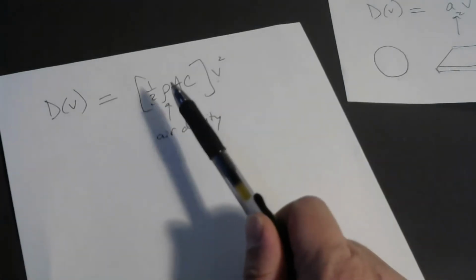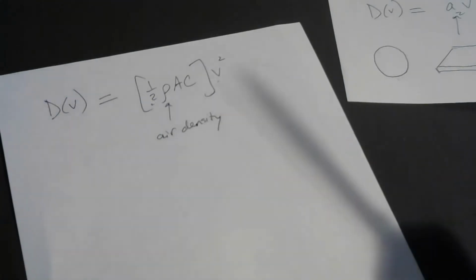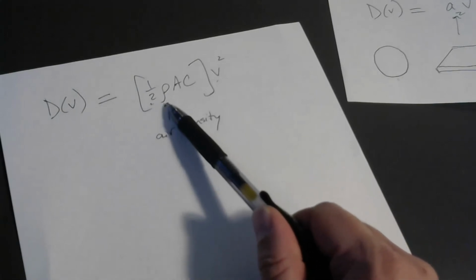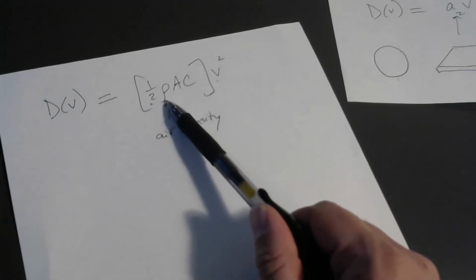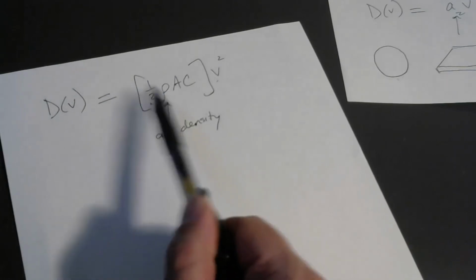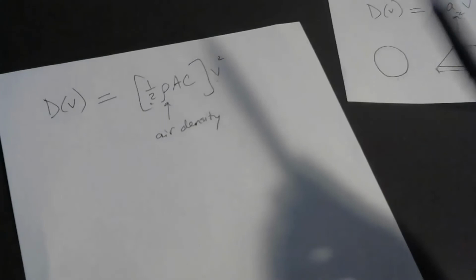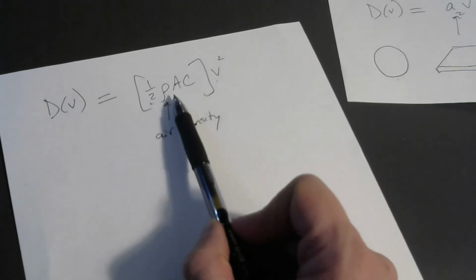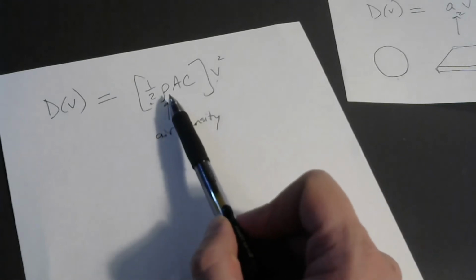So of course the drag is going to have something to do with air density. If there were no air to speak of, there would be no drag, right? So it makes sense that there's a rho here, because if rho was 0, the drag force would also be 0. This capital A, this is the cross-sectional area presented to the oncoming wind.